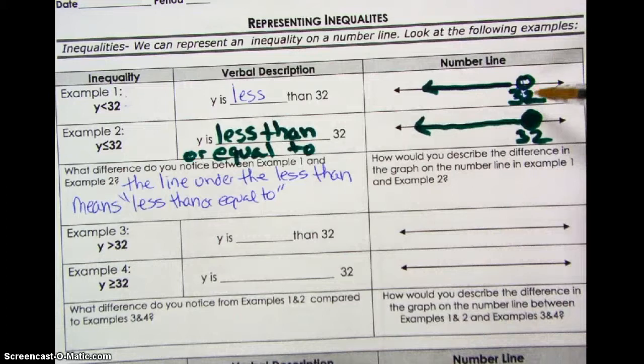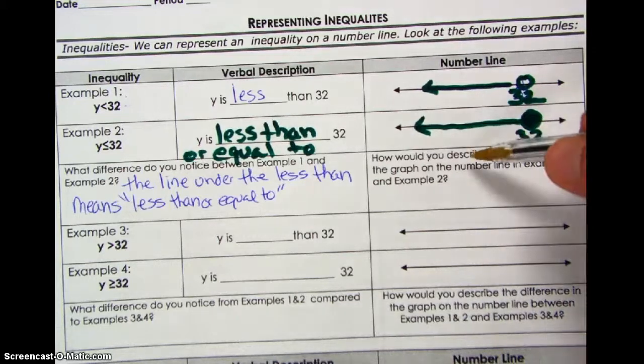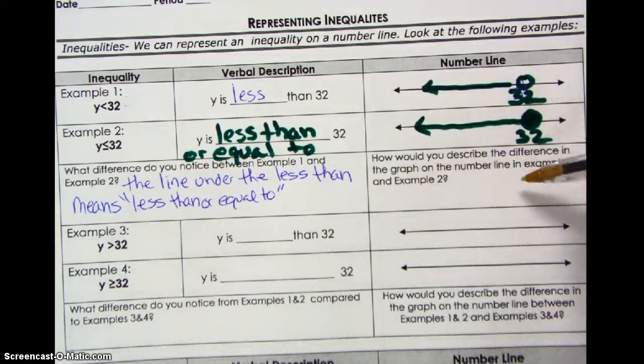So looking at the number lines, how would you describe the difference in the graph on the number line in example 1 and example 2? Just to recap, what's the only difference there? Philip?